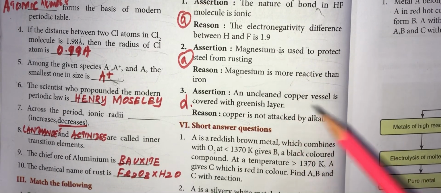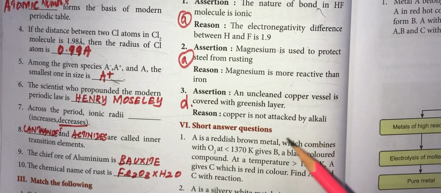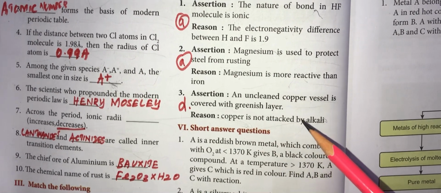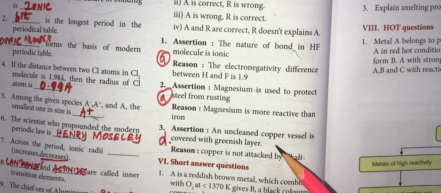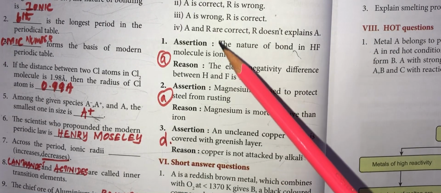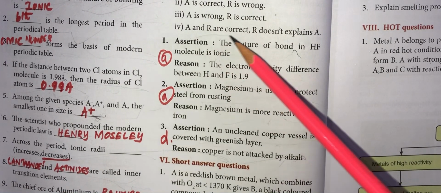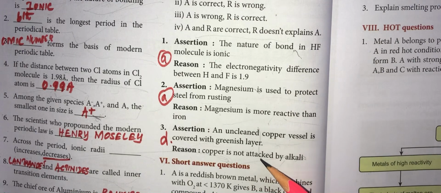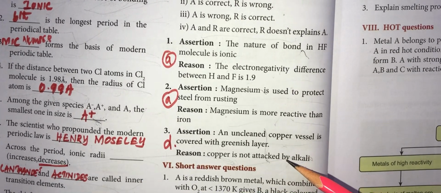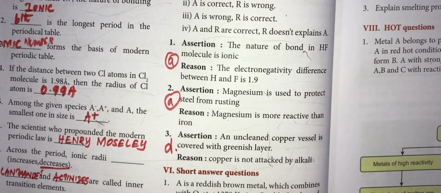An uncleaned copper vessel is covered with a greenish layer. Copper is not attacked by alkali. The first statement is A and the second is R. Both sentences are correct, but the second one does not explain the first statement.